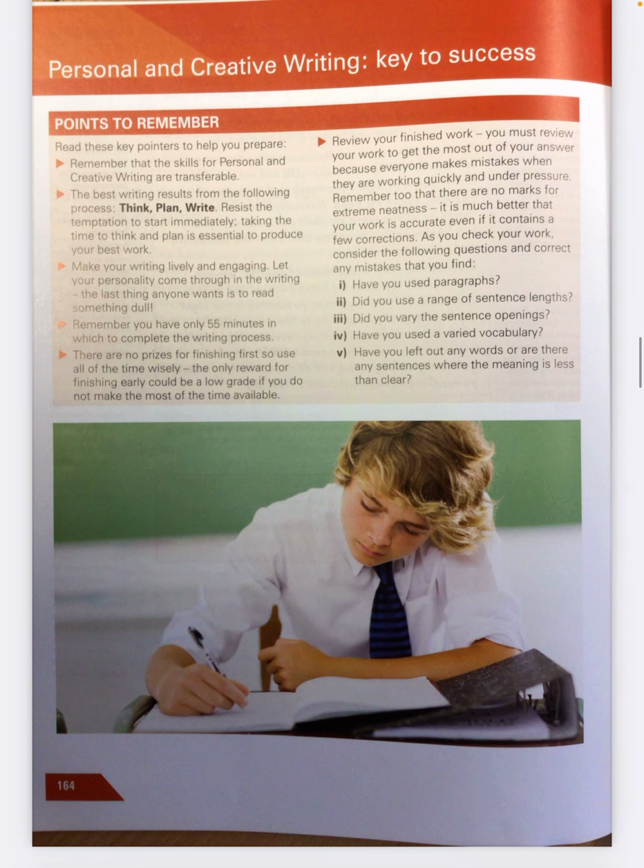And now this last page, keys to success on either personal or creative writing. Take the time to read this. First bullet point, remember that the skills for personal and creative writing are transferable. The best writing results from the following process. Think first, plan, and then write, and then revise.